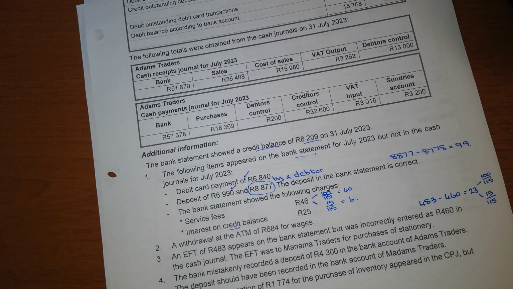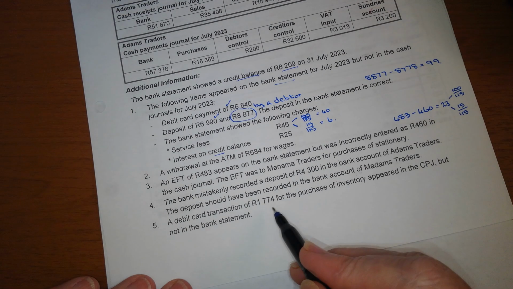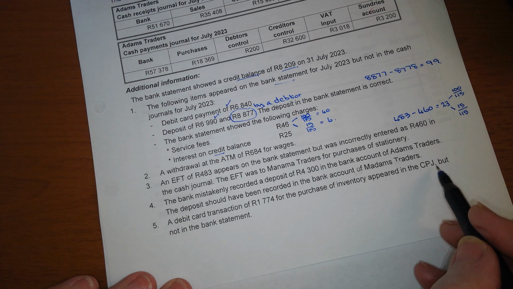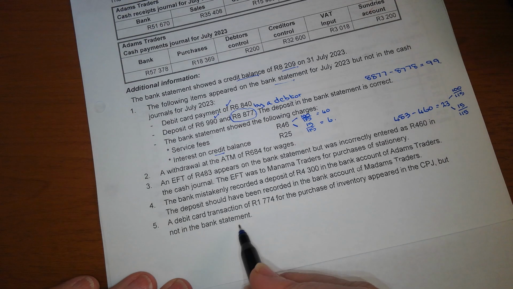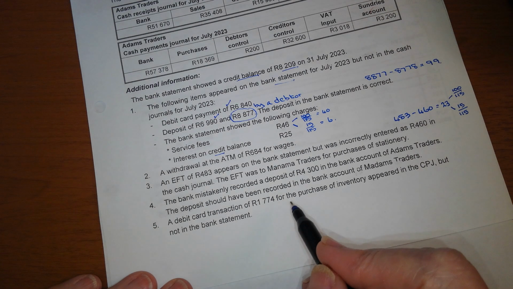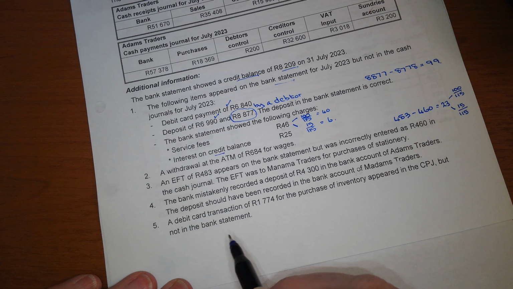A debit card transaction of 1774 for the purchases of inventory appeared in the cash payments journal, but not on the bank statement. Now remember, we can pay with an EFT, or we can pay with a debit card. The debit card is linked to your bank account, and they will pay it out directly from your bank account to the person who's supposed to receive the money.